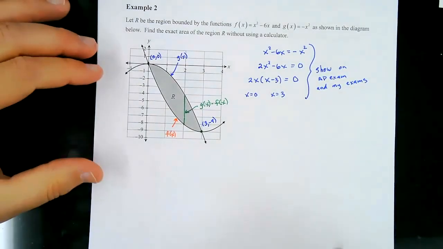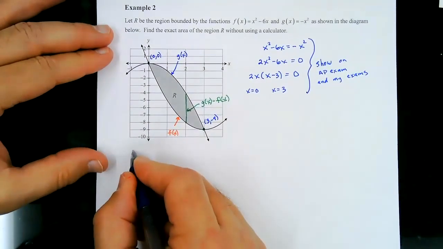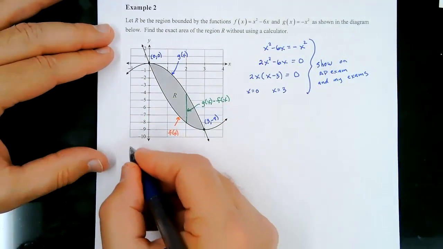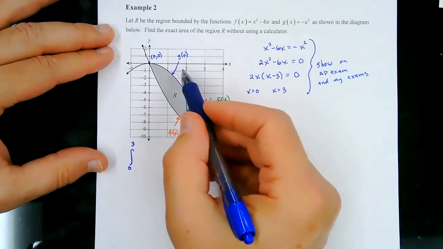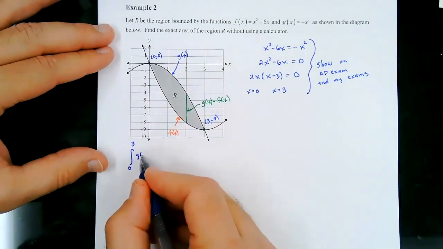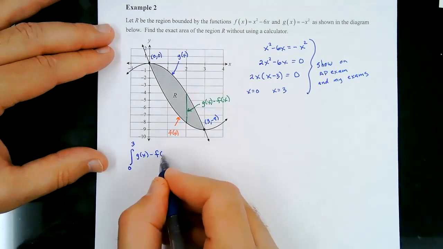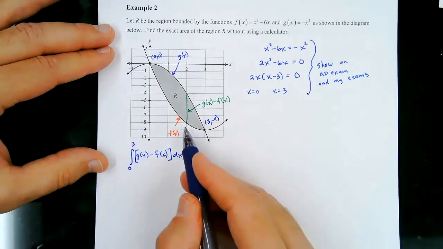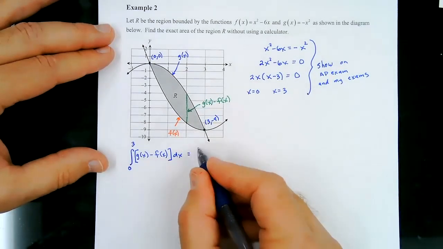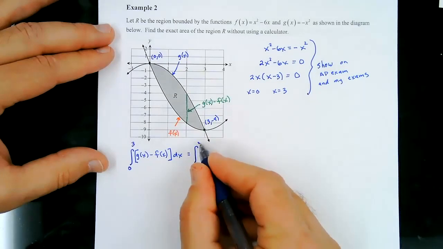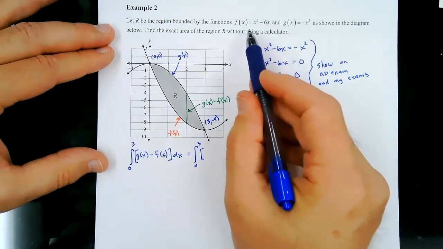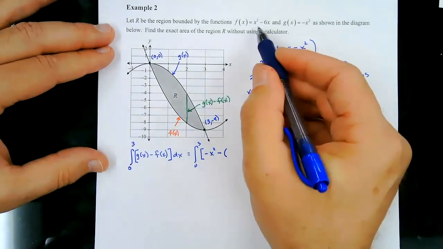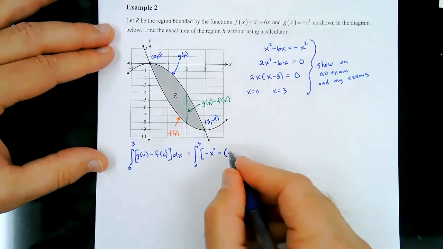All right, so now to set this up, we are going to integrate by hand, and we're going to go from 0 to 3. This time it's going to be g of x minus f of x, and then dx, because our widths are still dx. So this is going to be an integral from 0 to 3 of g of x, which is negative x squared, minus my f of x, which is x squared minus 6x.